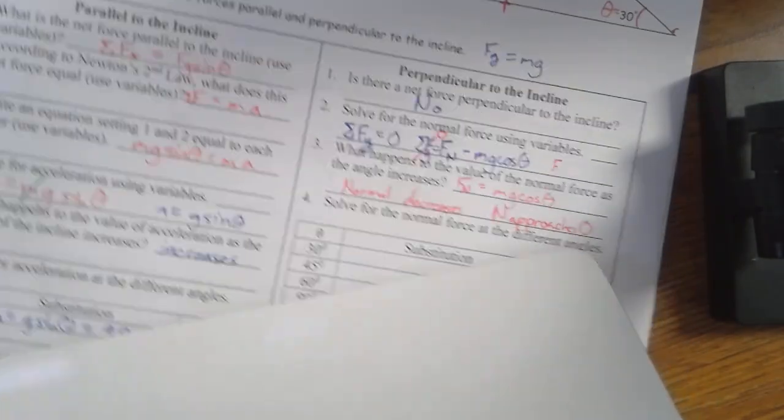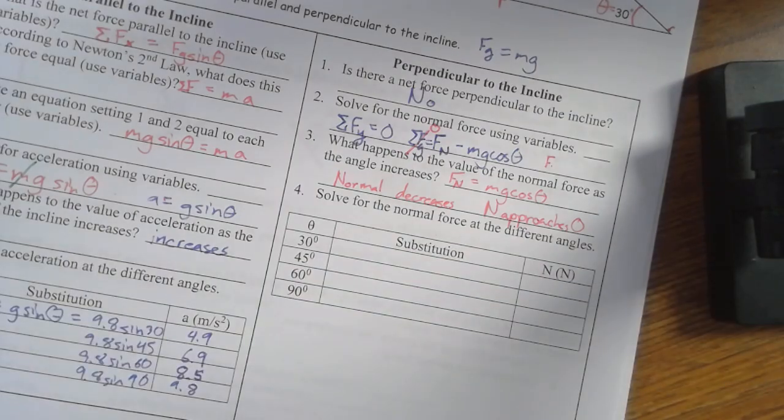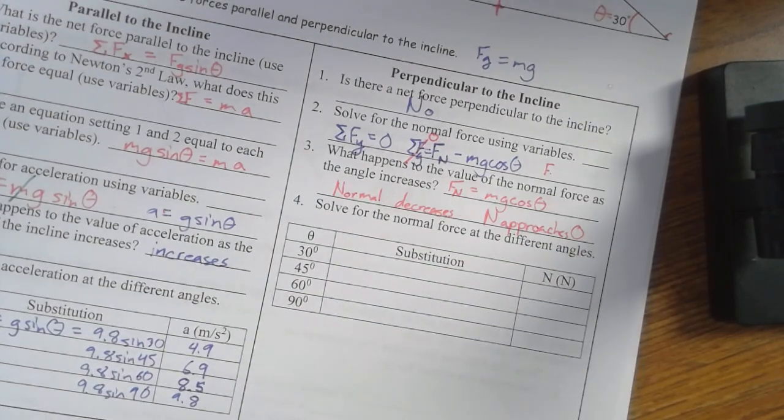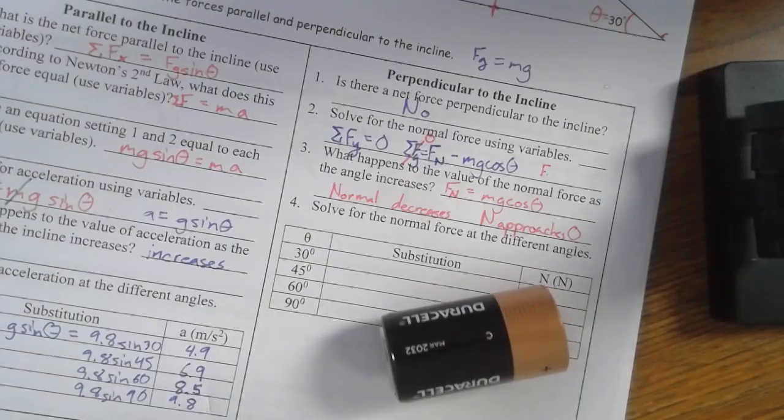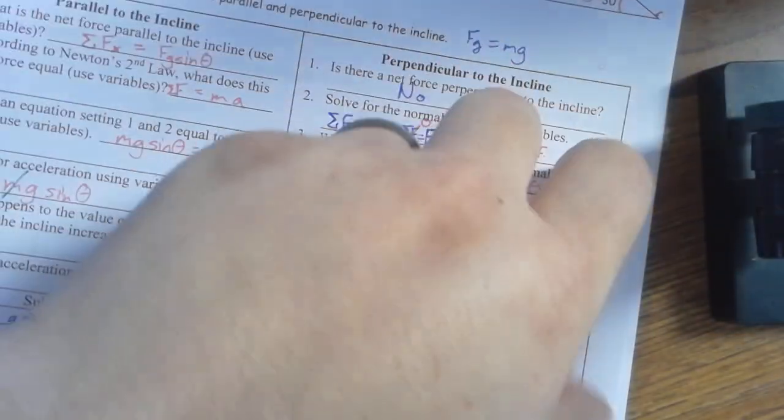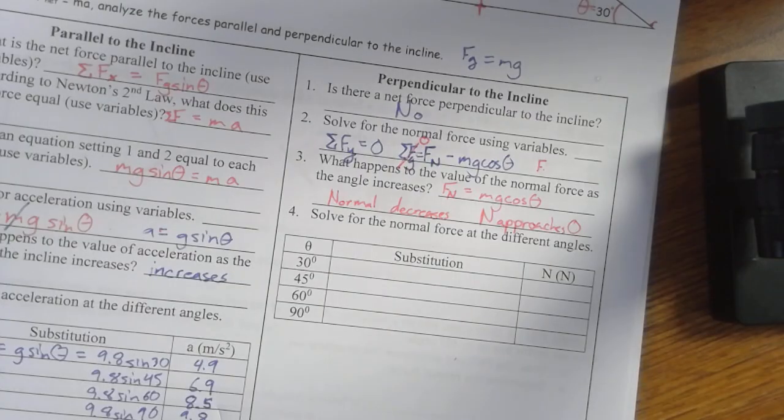Does the ramp face push back as much? Let me put it this way. Does the ramp face push back at all here? Right? It just falls. So the ramp face only pushes back when gravity helps it push into the face of the ramp. Okay? Does that kind of make sense? Gravity has to push down. The ramp face pushes back only as much as it needs to.